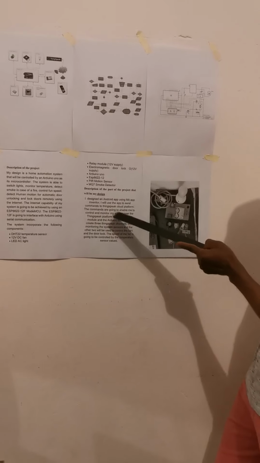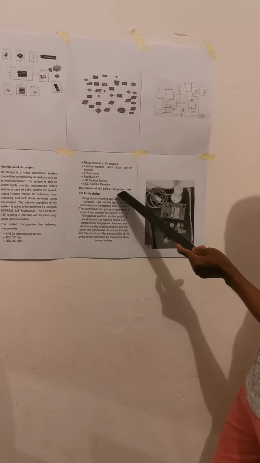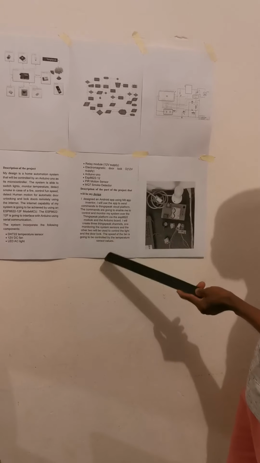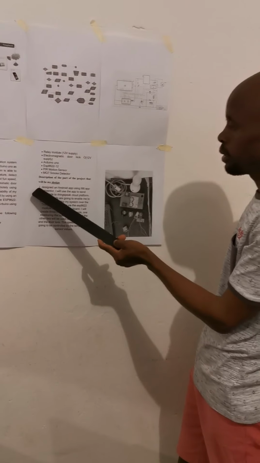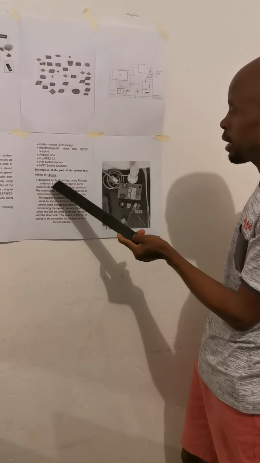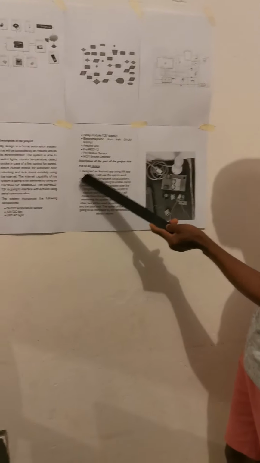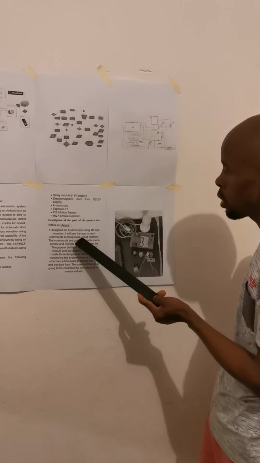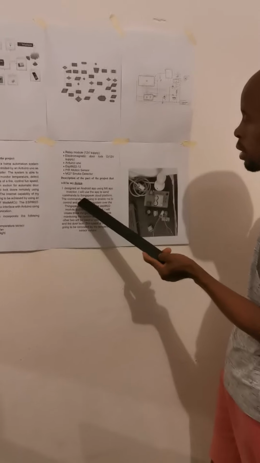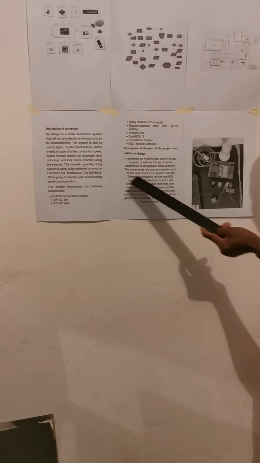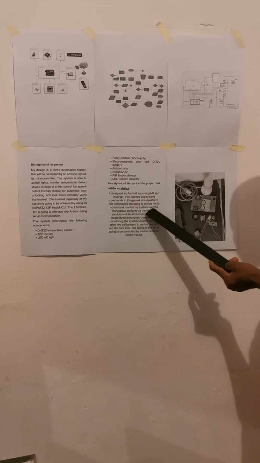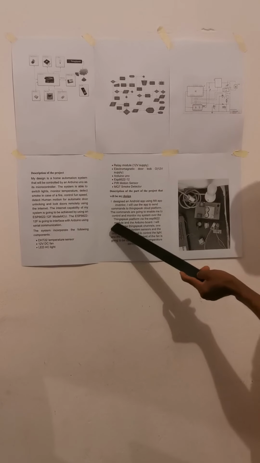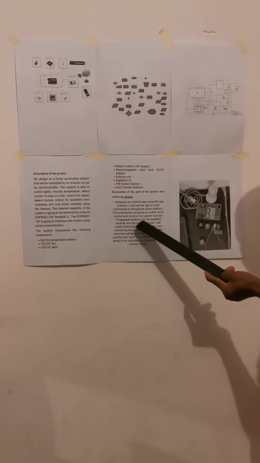Okay, and the second part is the description of the part of the product that will be my design. I'll also read through it. I designed an Android app using MIT App Inventor. I will use the app to send the commands to the ThingSpeak cloud platform. The commands are going to enable me to control and monitor my system over the ThingSpeak platform via the ESP8266 module and the Arduino Uno board.